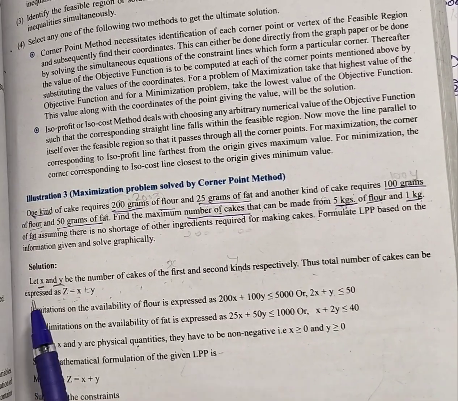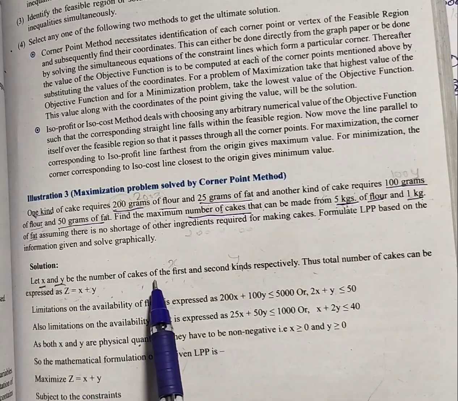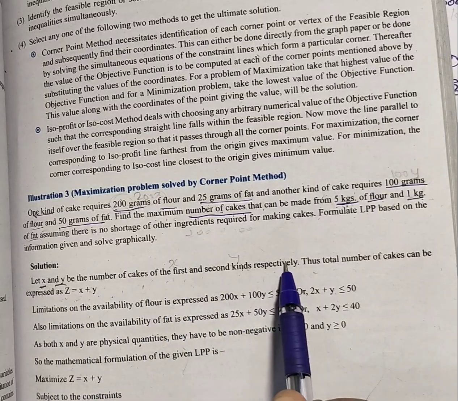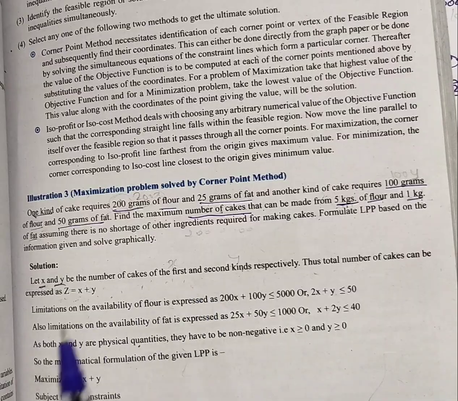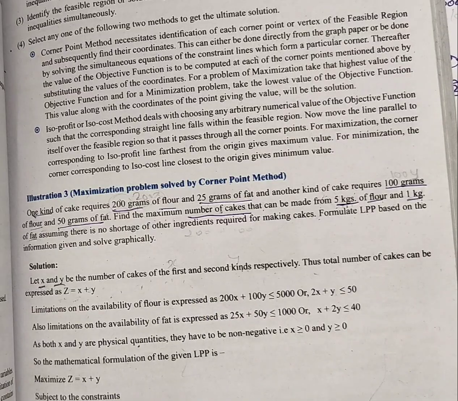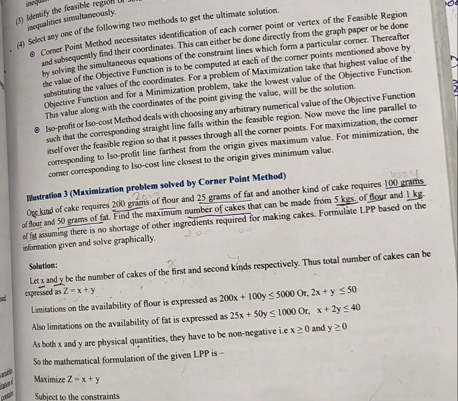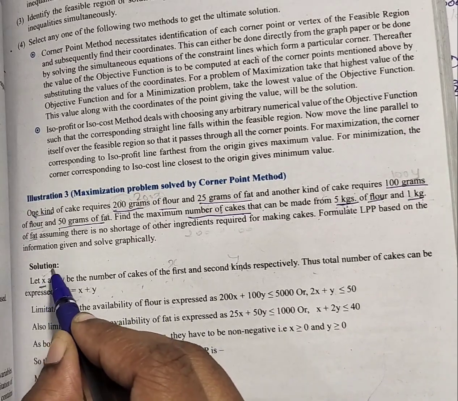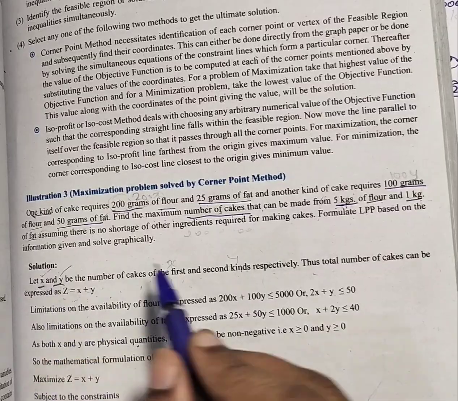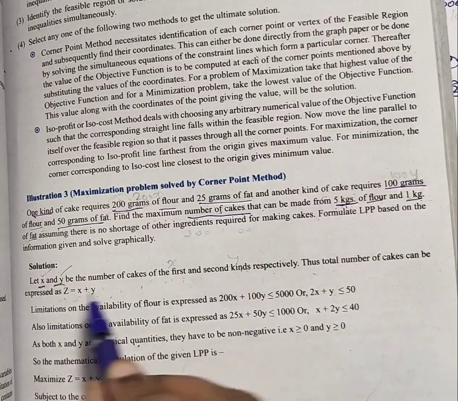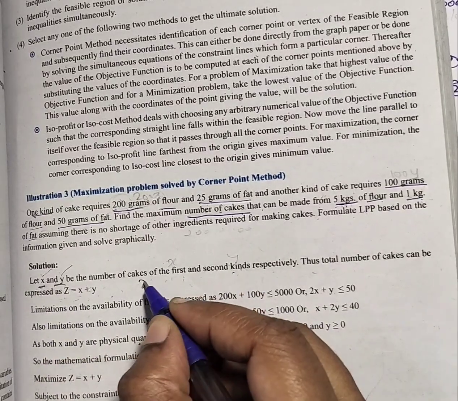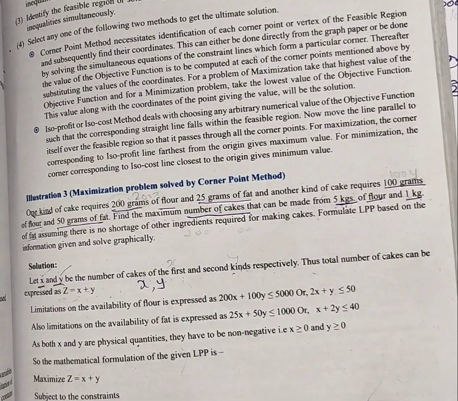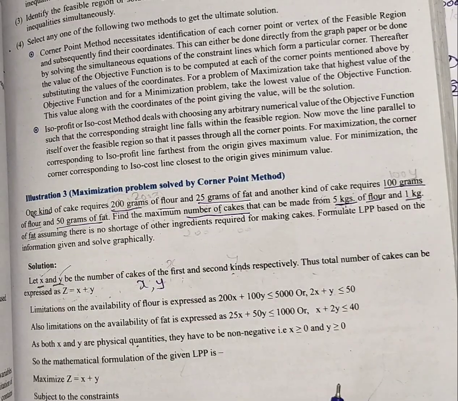First one. Let x and y be the number of cakes of the first and second kinds respectively. The first step in linear programming is to decide our desired variables. What are the variables? x and y here. x is the first kind of cake and y is the second kind of cake. So our desirable variables are x and y. This is the first step.